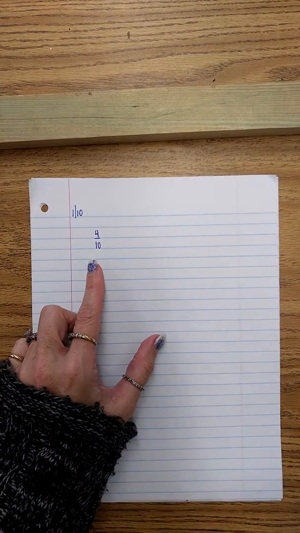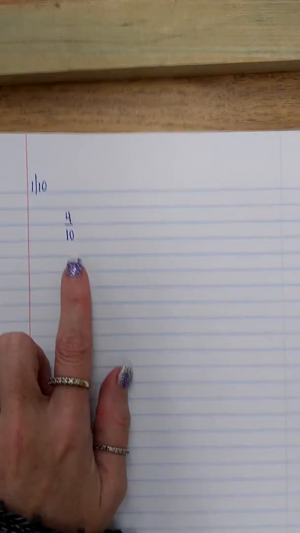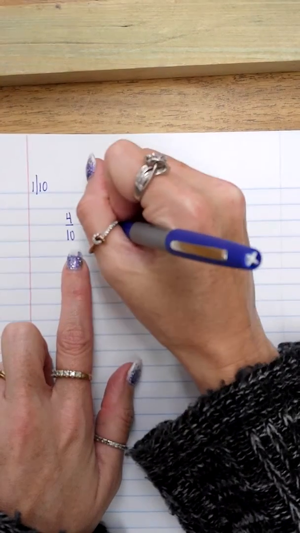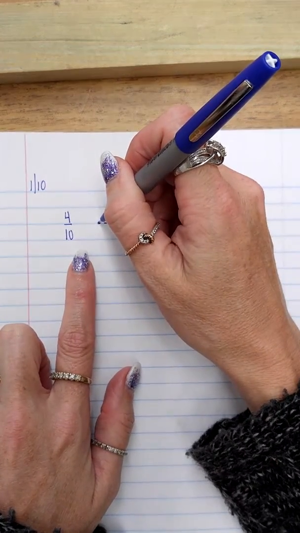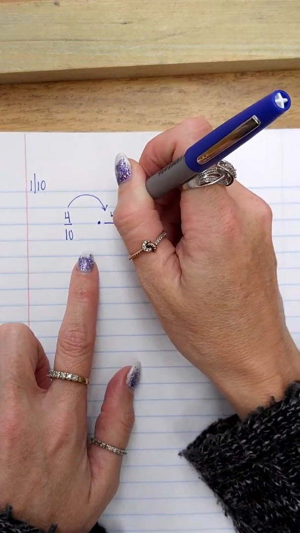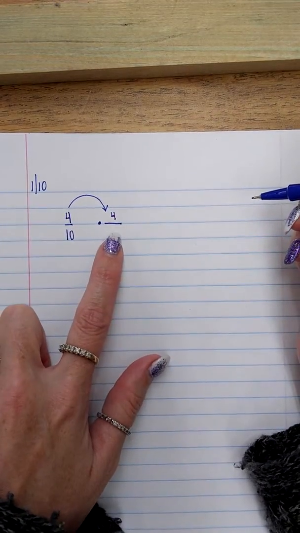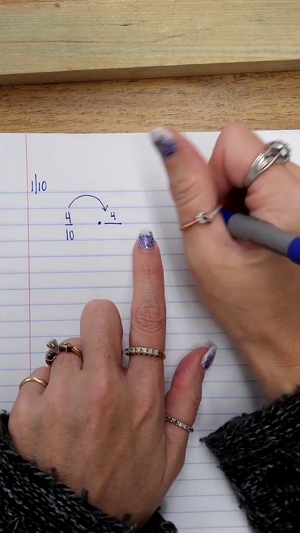So 4/10 is 4/10 in decimal form. There's 1 0, so one place value after the decimal point. Fraction tells me there has to be a decimal point because it's part of a whole. And then I put my numerator in the blank. So 4/10 in decimal form is 0.4.